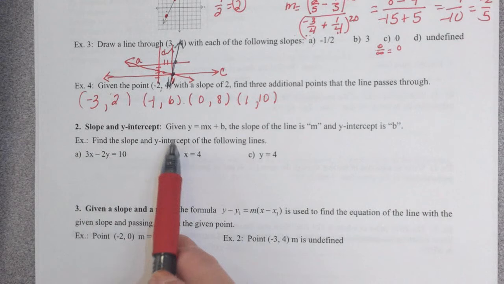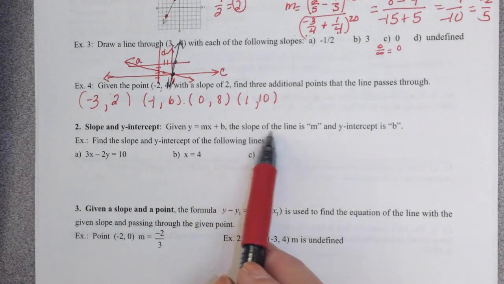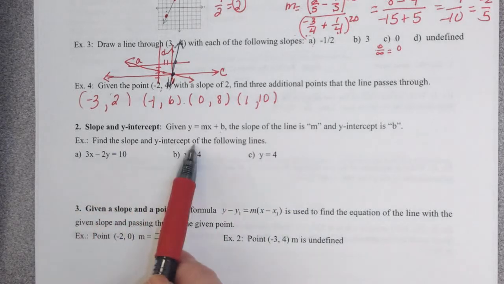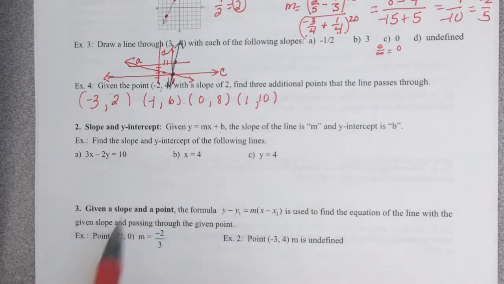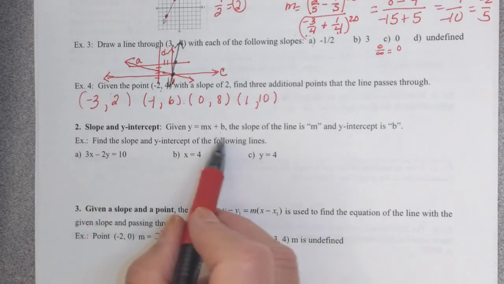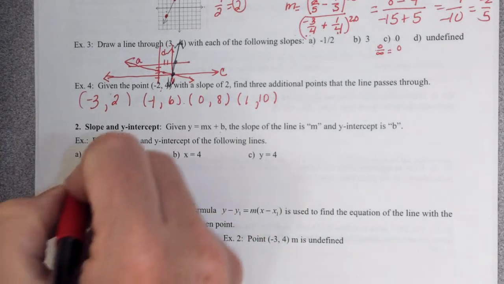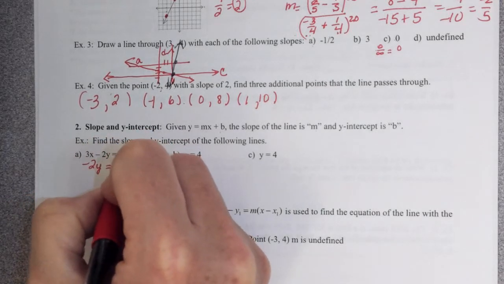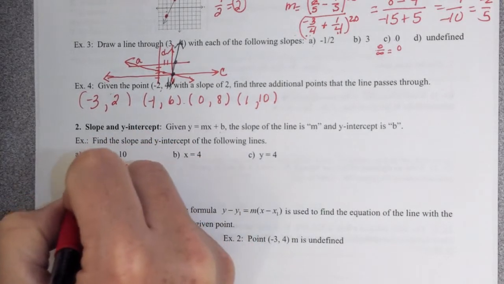Slope and y-intercept. Given y equals mx plus b, the slope of the line is m, and the y-intercept is b. Find the slope and y-intercept of the following lines. All right, so if I have this, I might want to put this into y equals mx plus b form. And by now, you should be able to do this pretty quickly. I'm going to take that over. We're going to divide by negative 2.